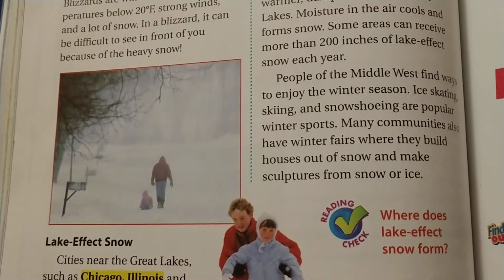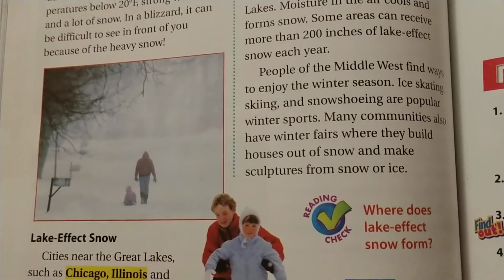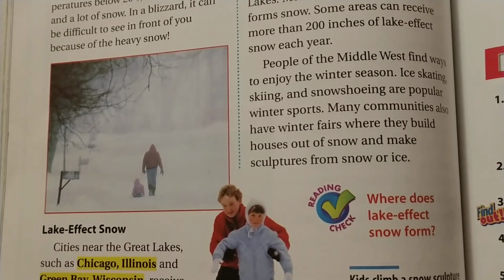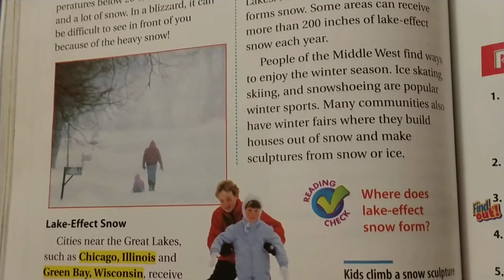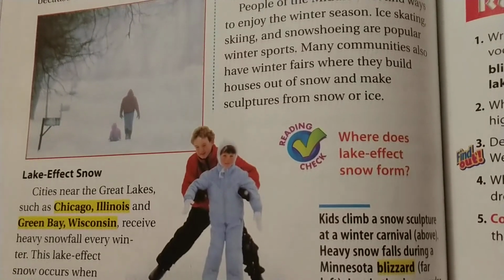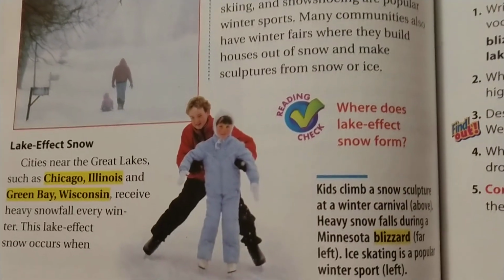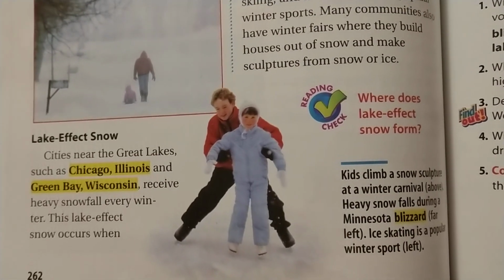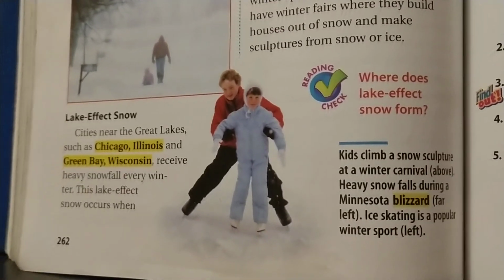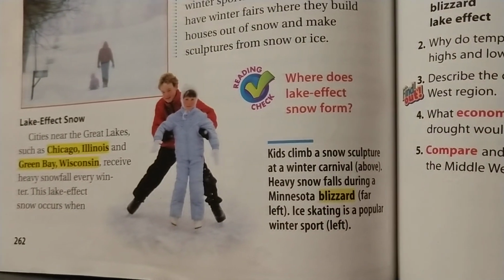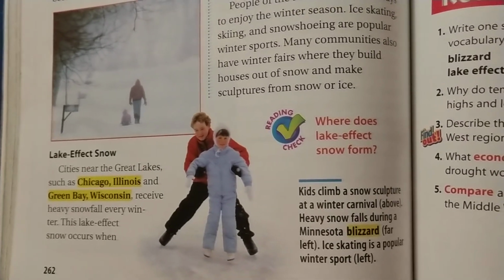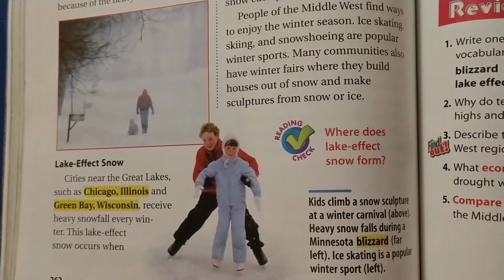People in the Middle West find ways to enjoy the winter season. Ice skating and snowshoeing are popular winter sports. Some communities also have winter fairs where they build houses out of snow and make sculptures from ice or snow. Where does the lake effect snow form? Kids climb on a sculpture at a winter festival. Heavy snow falls during the Minnesota blizzard. Ice skating is a popular sport.